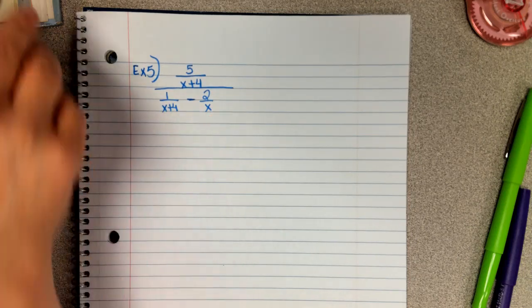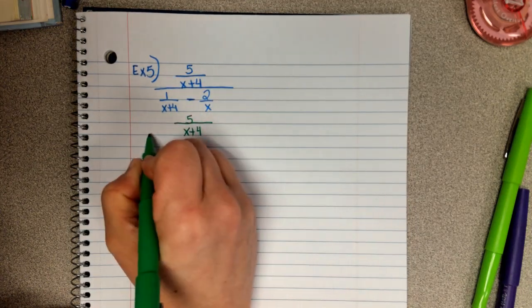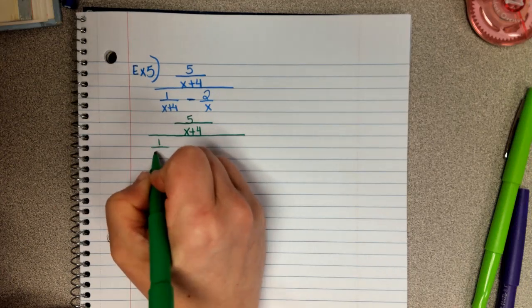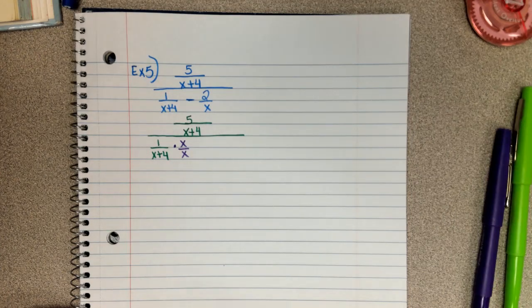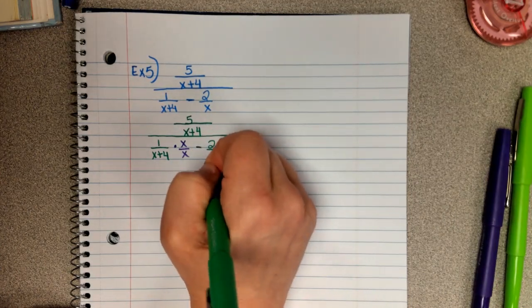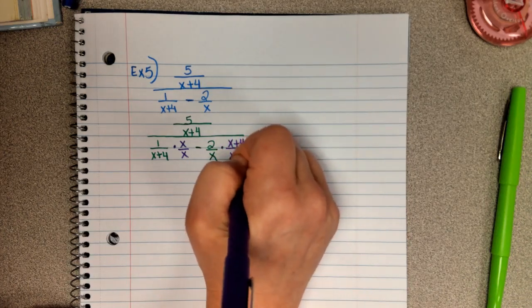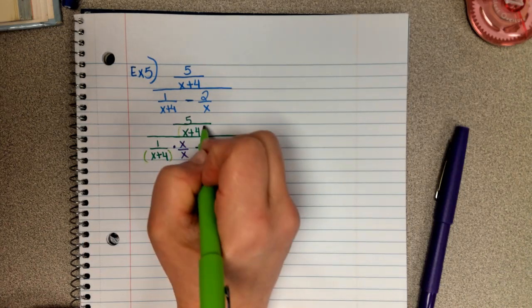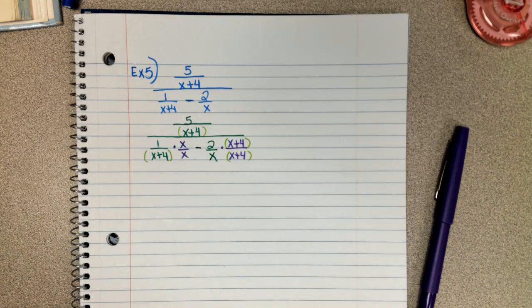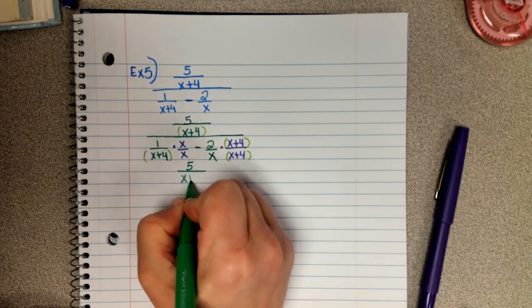I'm going to do that first, okay? So my numerator stays the same. I'm happy with him. No issues there. But I'm going to take my denominator and go ahead and get a common denominator. So I'm going to multiply this by x over x. And then I'm going to do this guy times x plus 4 over x plus 4. Now, note to self, all of these binomials are actually in parentheses whether we write them or not, because binomials belong together, okay? All right. So that's going to give me a numerator of 5 over x plus 4.